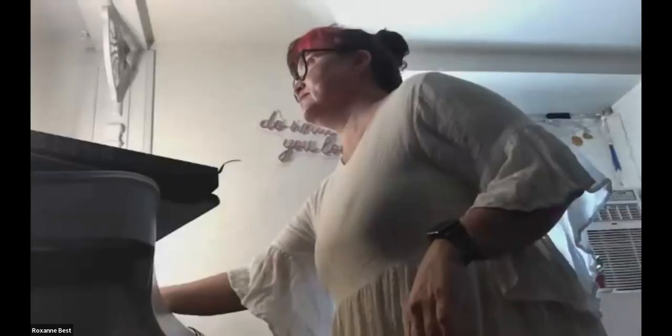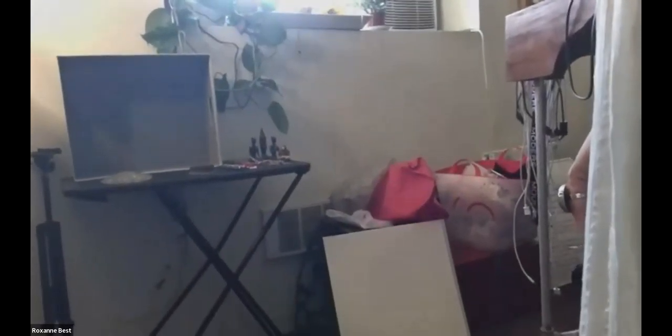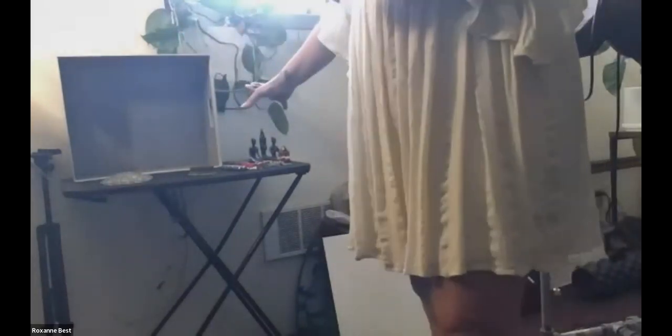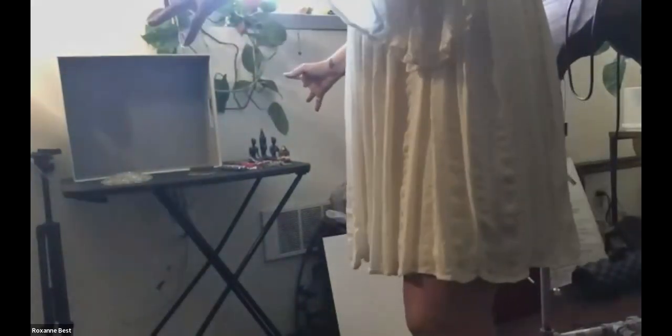Let's see what angle you got there. Okay, there we go. So this is my little photography area that I've got set up.